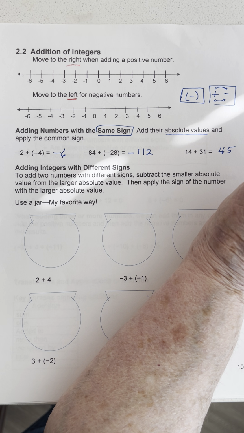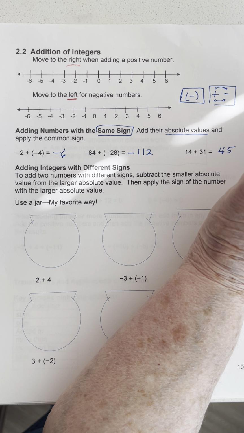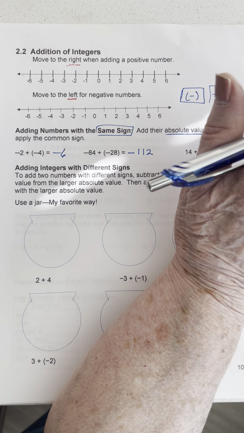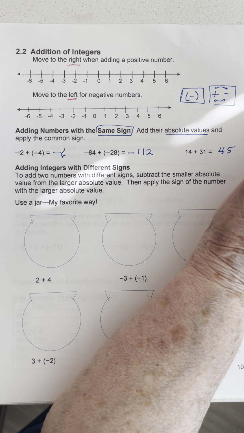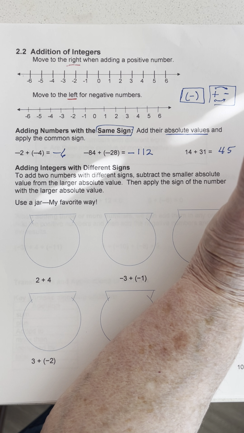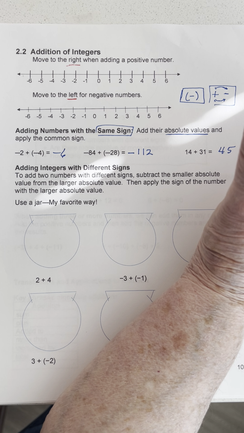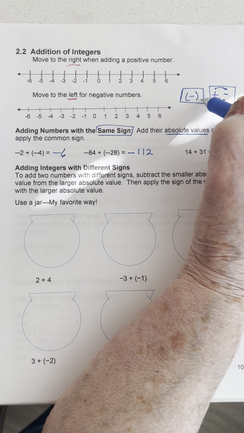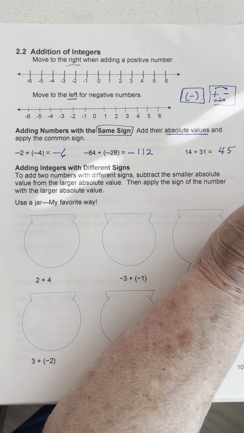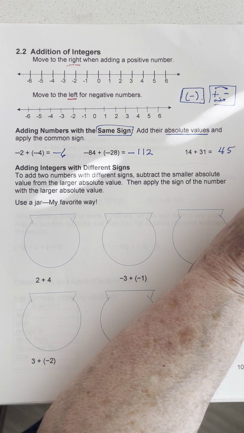On our test, there will be part of the test that you will be able to use a calculator on, a part you will not. So when we get to the algebra part, you will be able to use a calculator, but just on adding and working with signed numbers, you will have to know the rules and be able to do these without a calculator. But to check your work, when it's not on the test, then you can use the negative key or the opposite key, depending on what your calculator has.